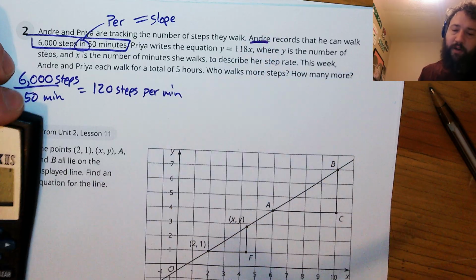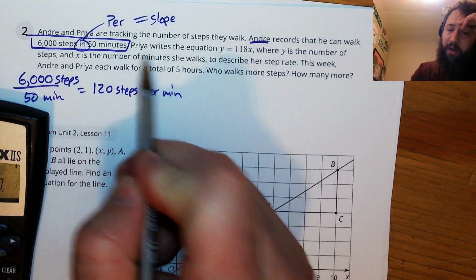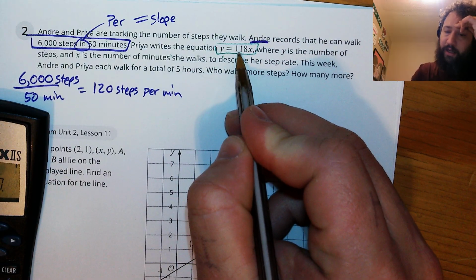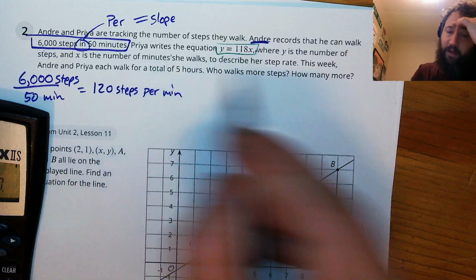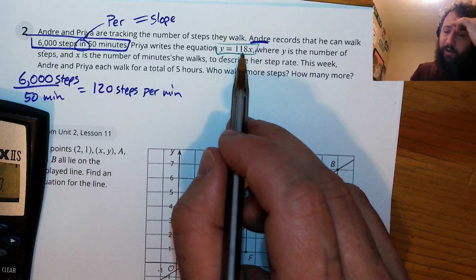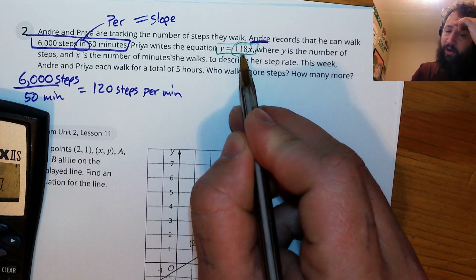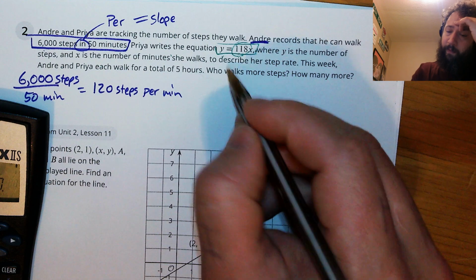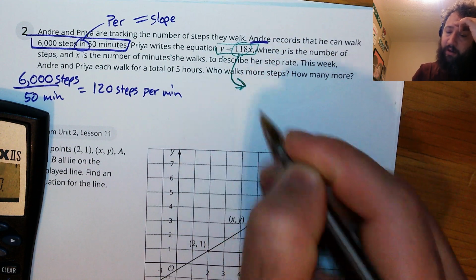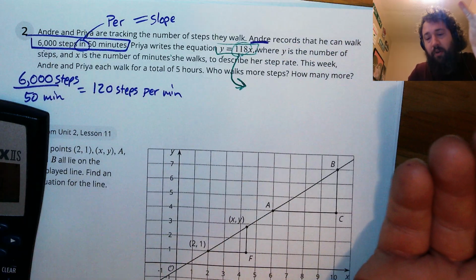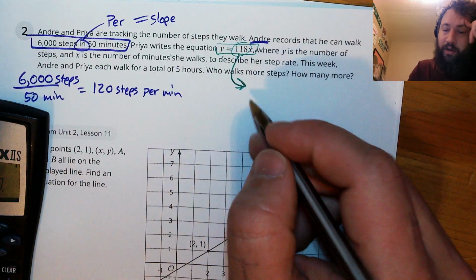That's for Andre. Now, Priya writes the equation y equals 118x, where x is the number of steps. So this one, the 118 is her steps per minute. I could prove this by making a table, and we could show that the slope of the table is 118 if we really wanted to.